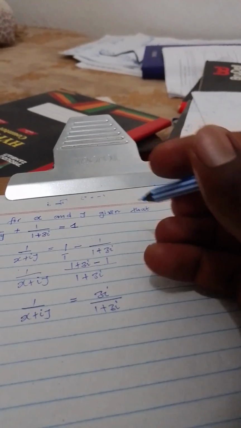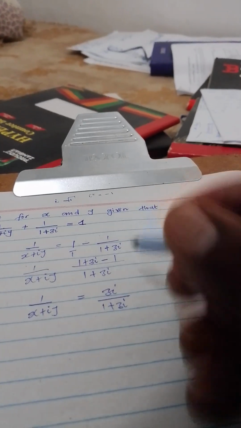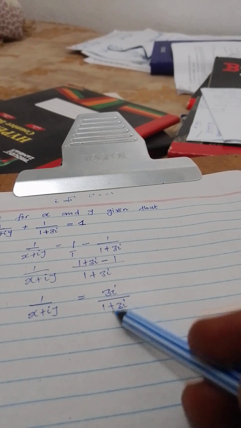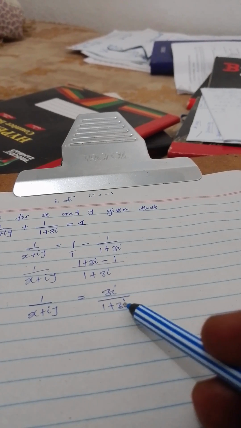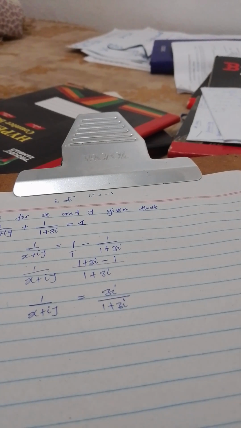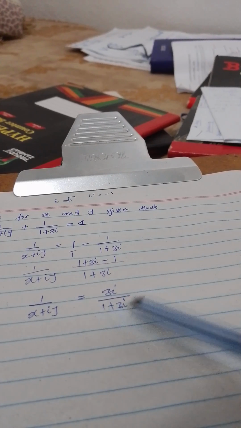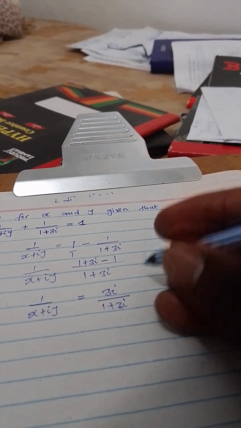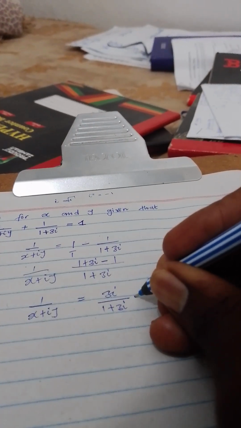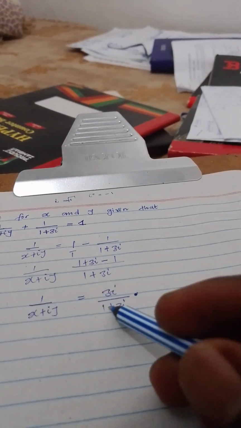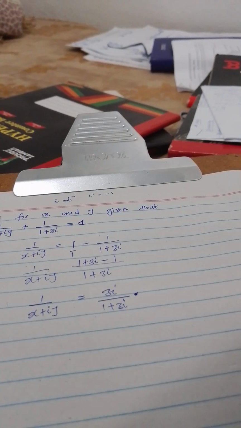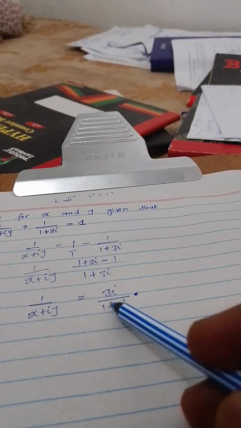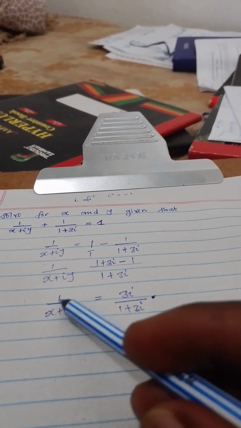So now, whenever you see an i, a complex number symbol, in the denominator, try by all means to remove it. How are you going to remove this i from the denominator? You are going to conjugate. But before you conjugate, look at this part also.